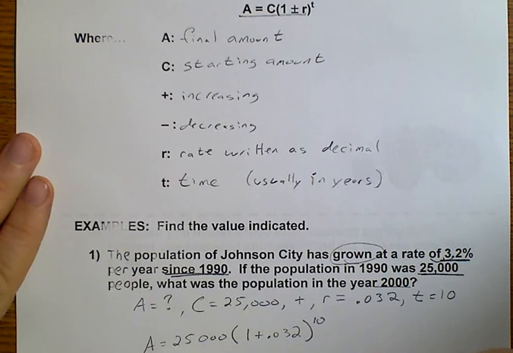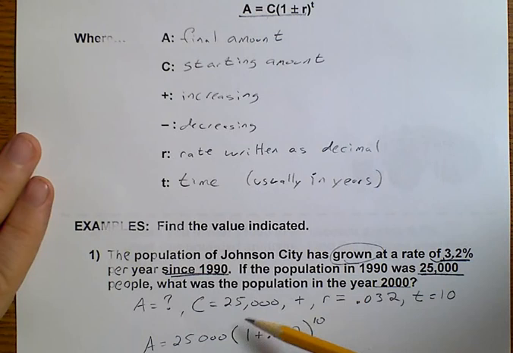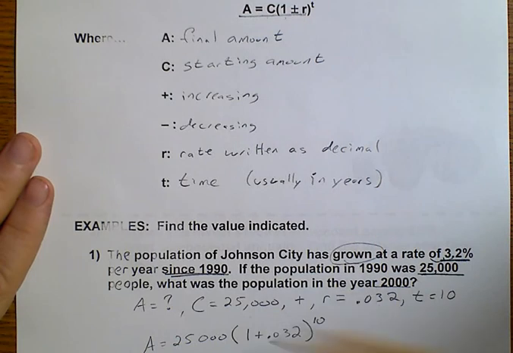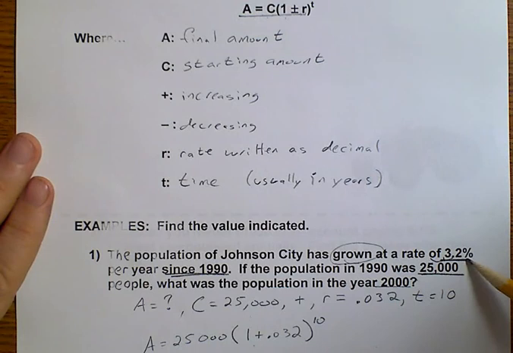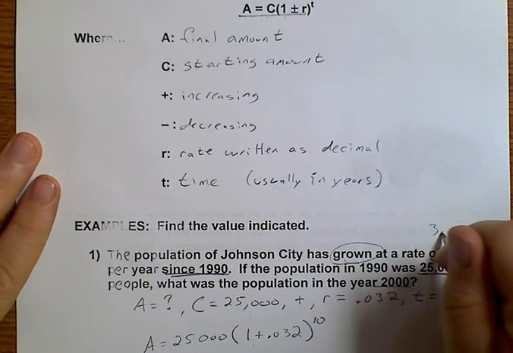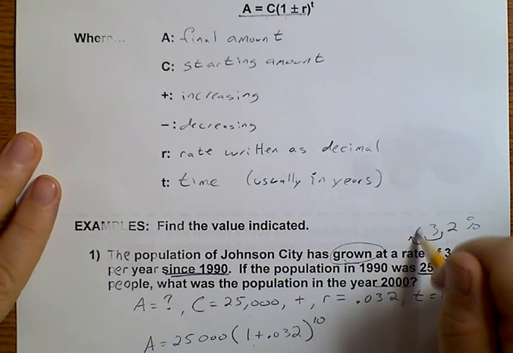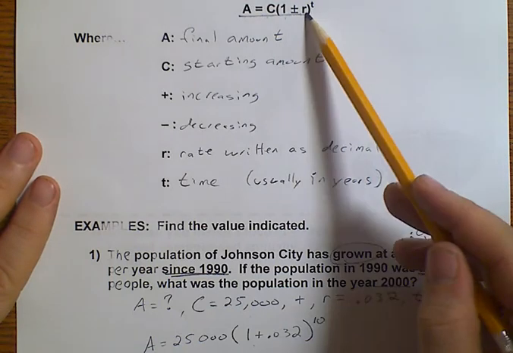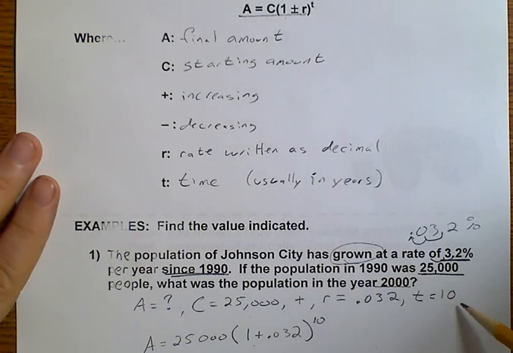A equals C was the 25,000, parentheses, 1, it's either going to be plus or minus. Because we are growing, it is plus. My rate is 3.2%, which we have to move our decimal place over twice. So we get 0.032. Close the parentheses. Raised to the t power, and our time is 10.